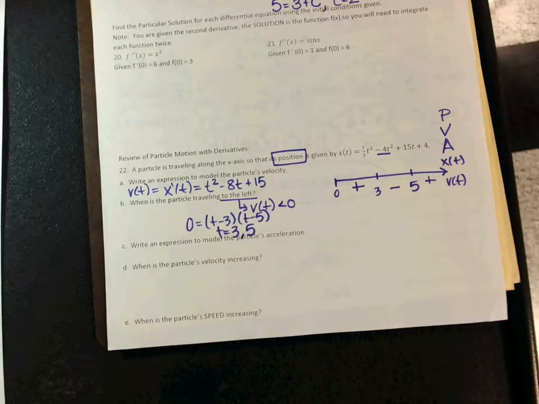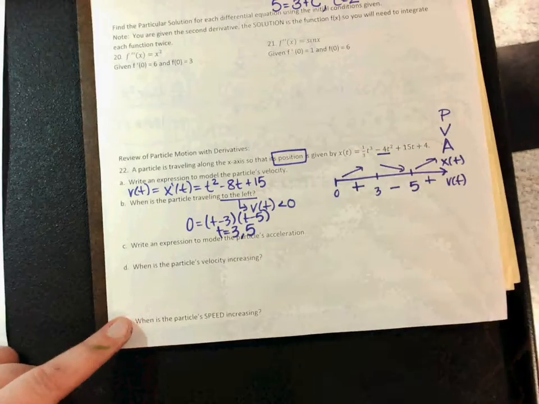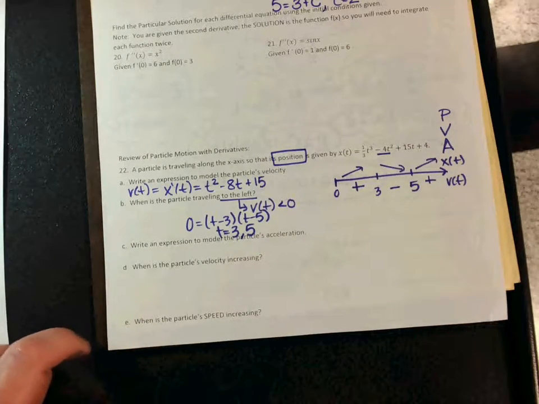Now, how do I know that? None of these are squared, right? If it's a squared or a fourth power where it won't change sign, then you know it's going to stay the same. Otherwise, it should switch. From here, it goes up, down, up. When is my particle traveling to the left? Which interval? 3 to 5.